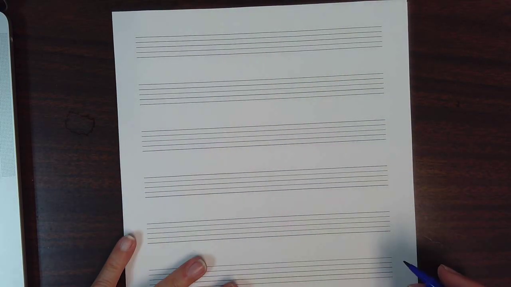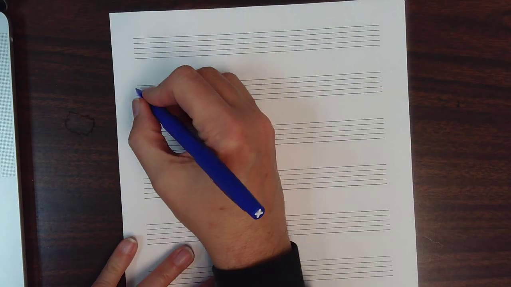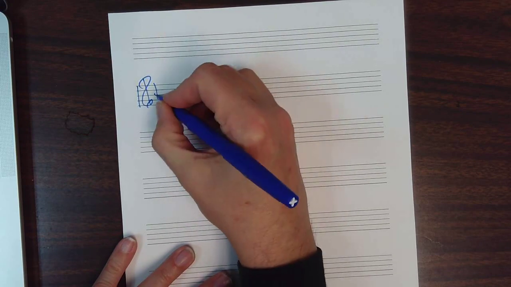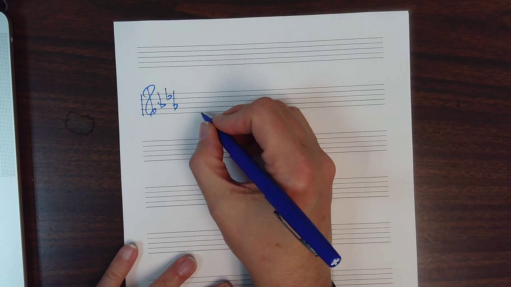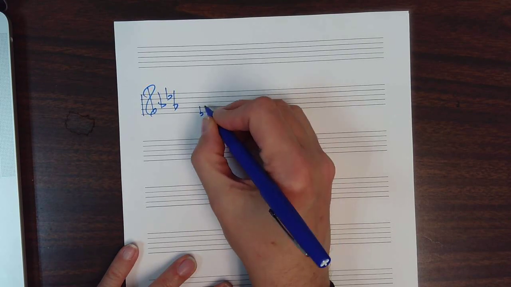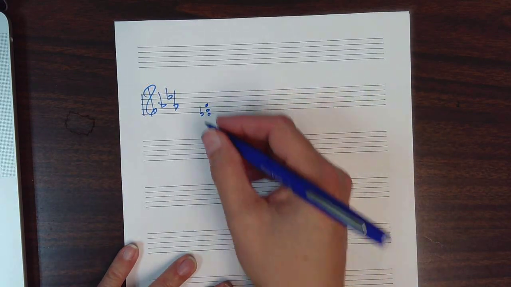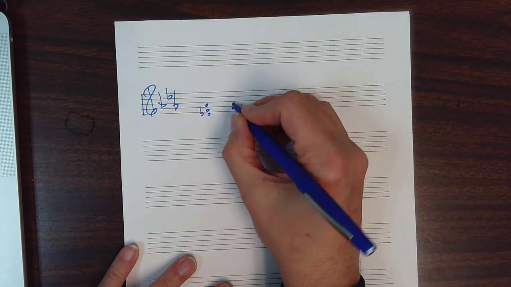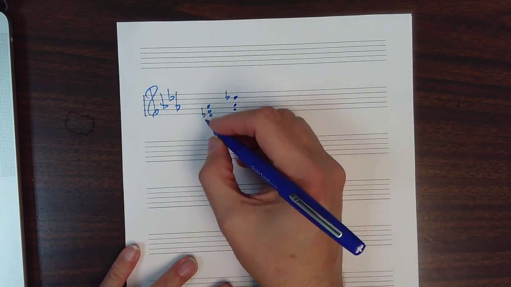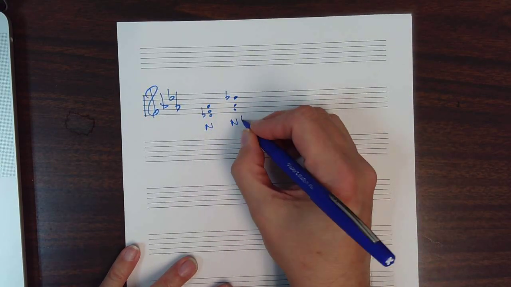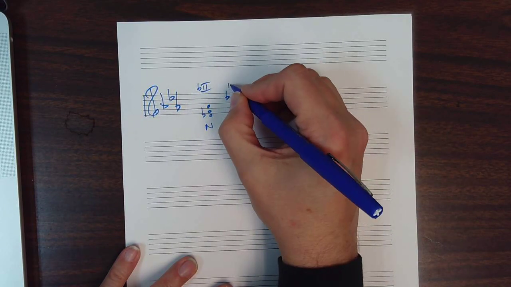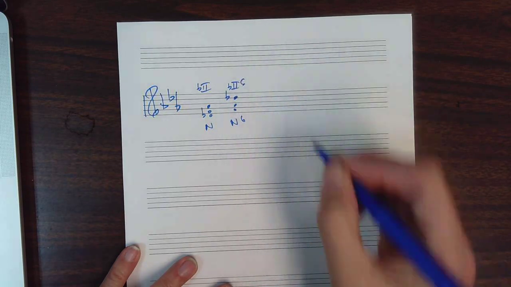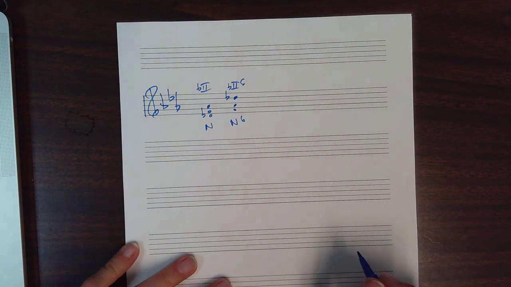So let's look at the Neapolitan chord. If we're in the key of C minor, the Neapolitan chord is often described as the major triad on the lowered second scale degree. It's typically in first inversion. So there's a Neapolitan and a Neapolitan 6. This could be called flat 2 major, flat 2 major in first inversion.